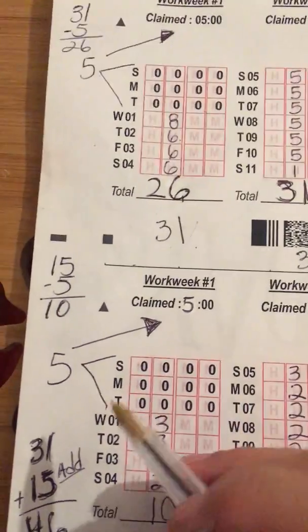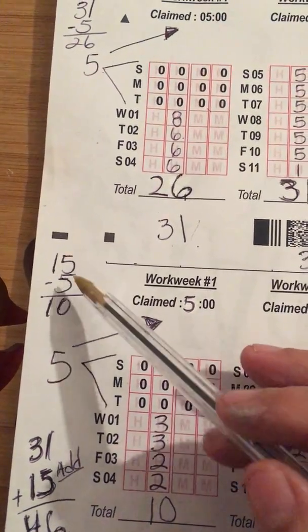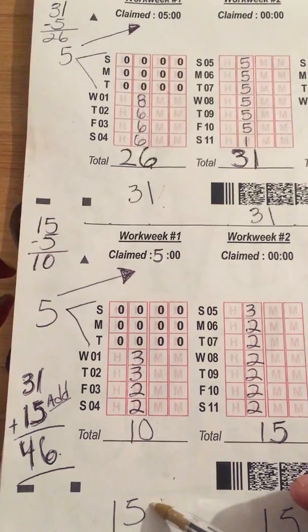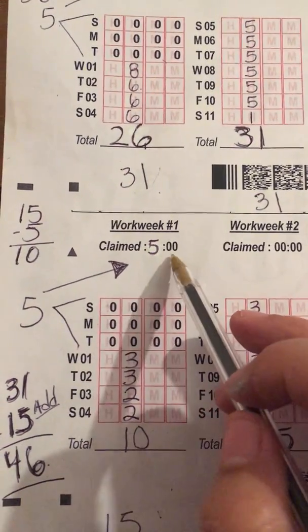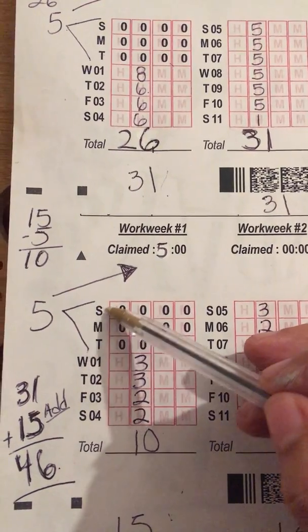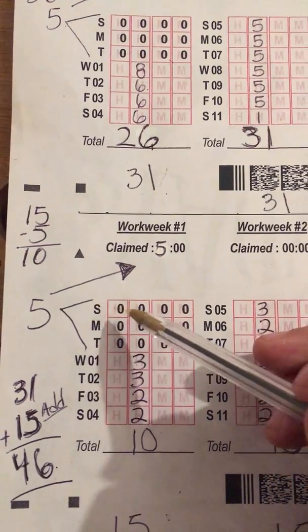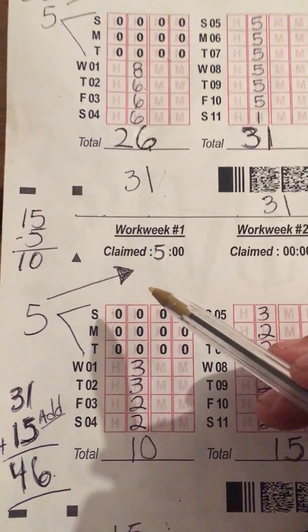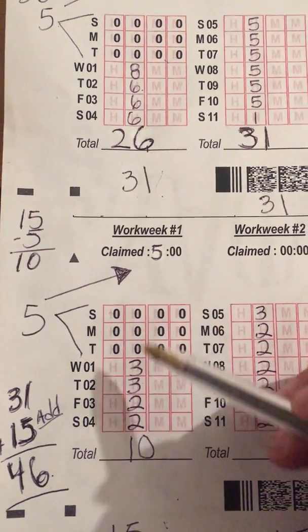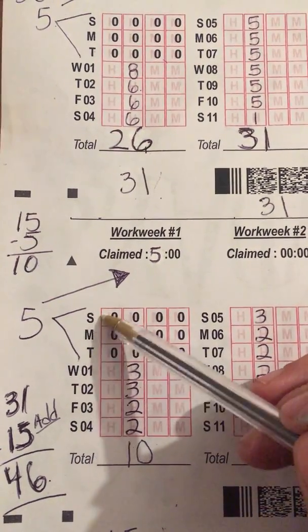Okay, here we go again. So she's allowed to work 15 hours per week. Her claim hours are 5. Now she's already been paid for these hours right here. This is the 30th. This is the 29th. This is the 28th. This is still a part of your work week. You've already been paid for these hours already.